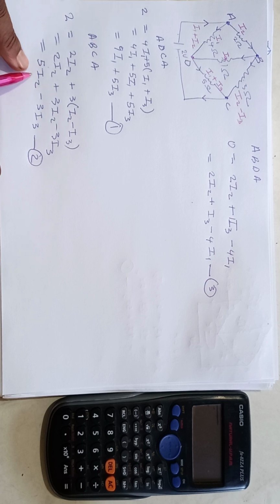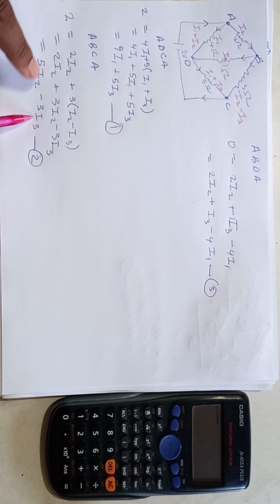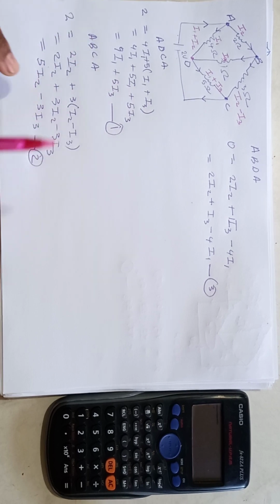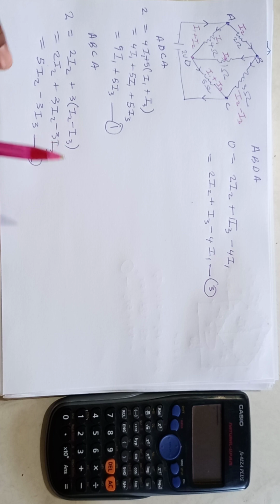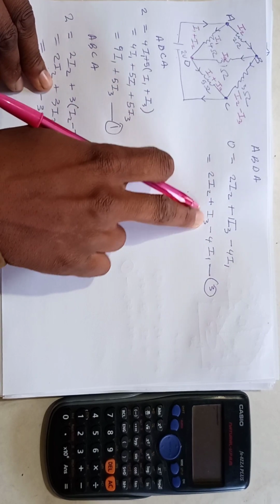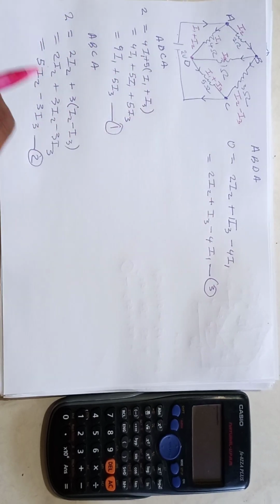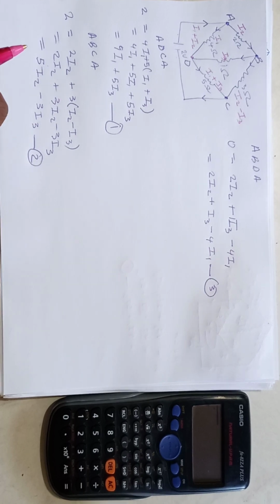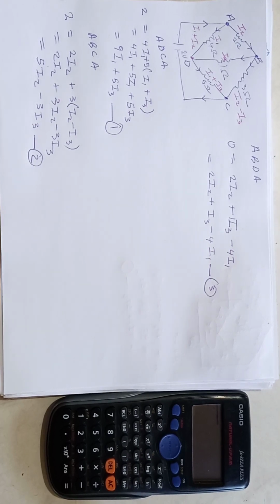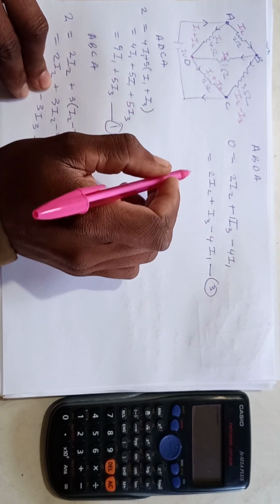If we make I2 or I3 the subject in these, we've got numbers 9, 5, 5, 3, so we will be dealing with fractions. We're not afraid of fractions, but we want to simplify things. If we make I3 the subject of the formula in equation 3, we will not be working with fractions. So let us make I3 the subject of the formula.